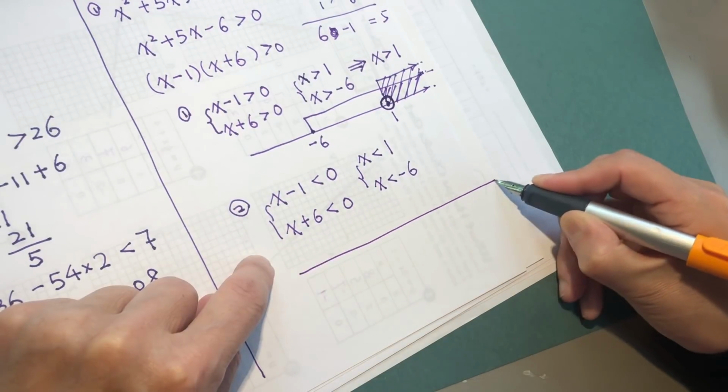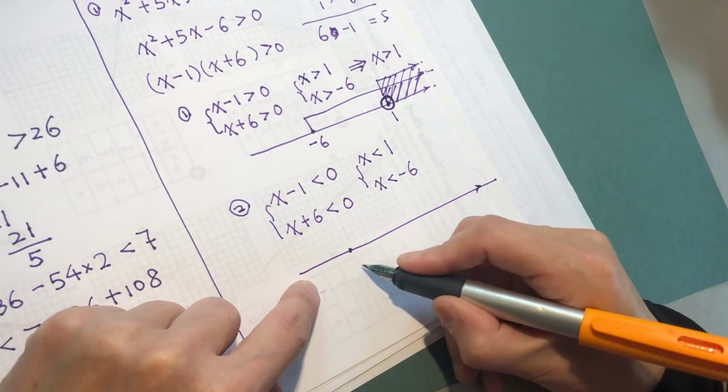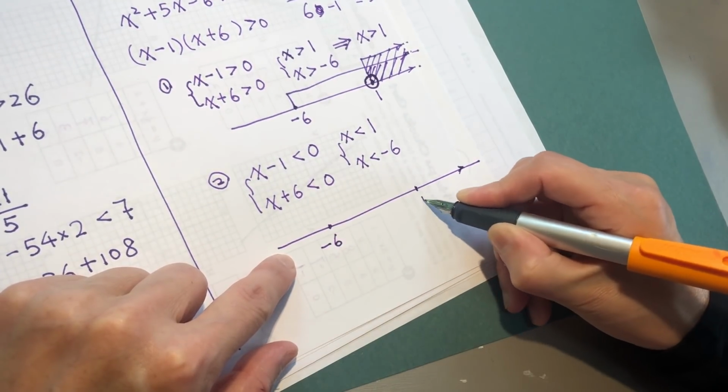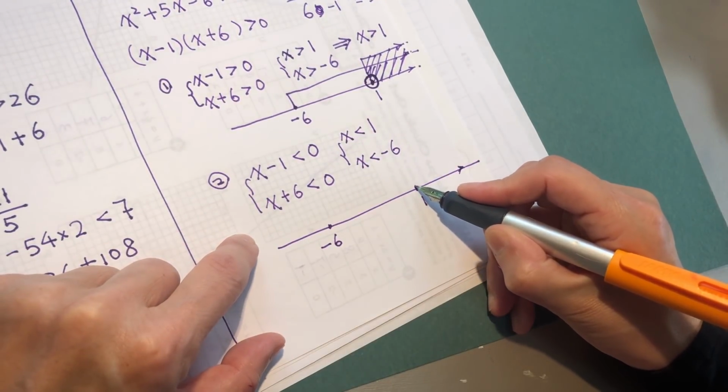So we put on the number line. This is the direction, right? From negative to positive. So negative 6, positive 1. So x smaller than 1.